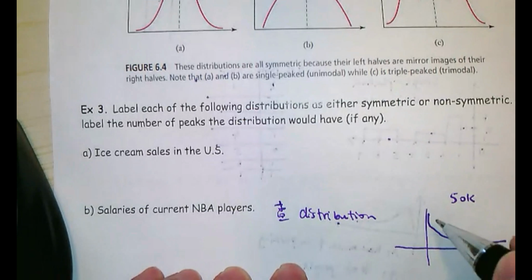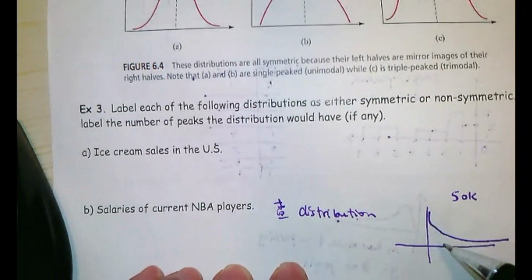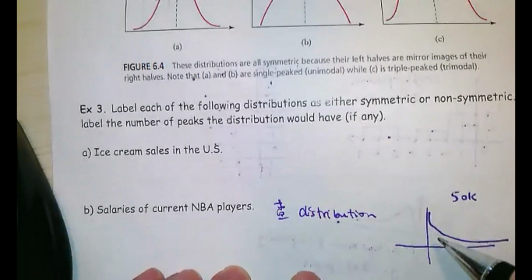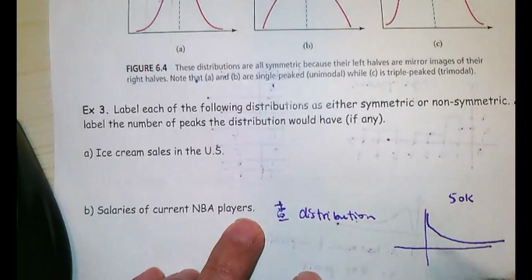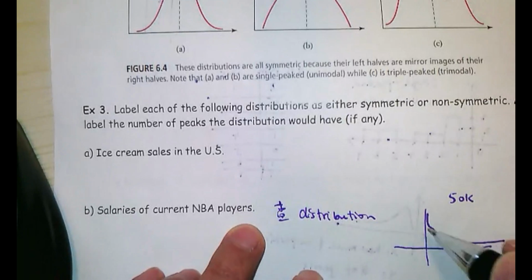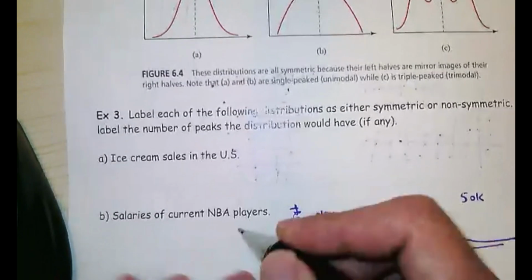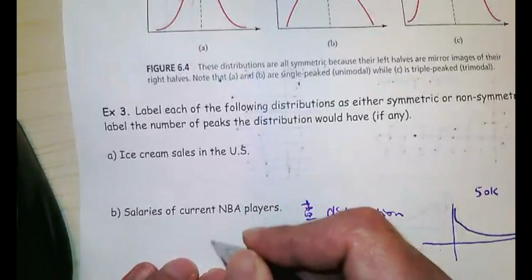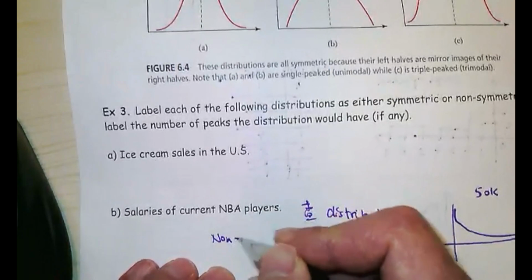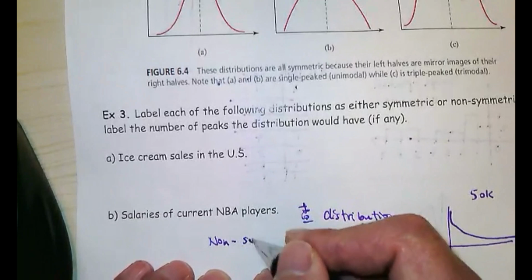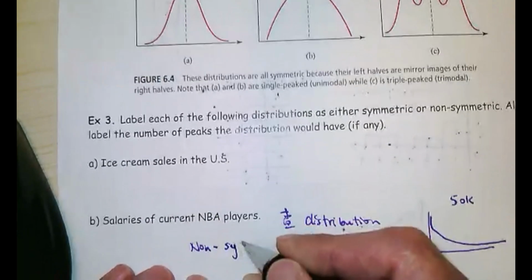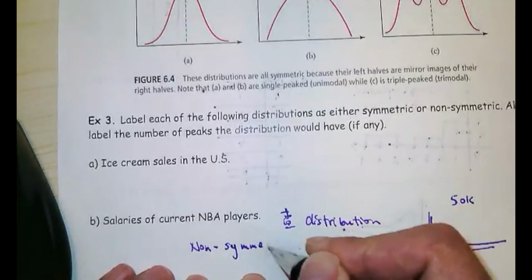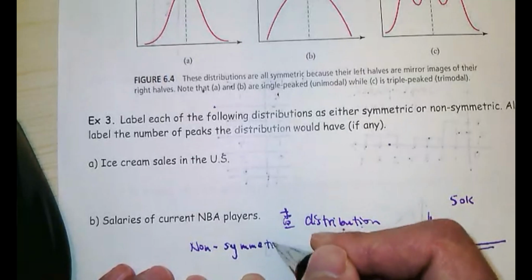Referring to this distribution, we obviously observe that this is not symmetric. This is just so skewed. You will learn on the next page what skew means. So this is non-symmetric. Some people make a crazy amount, some people make a high school teacher salary.